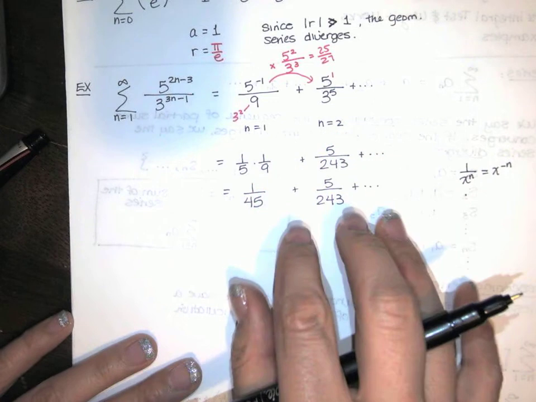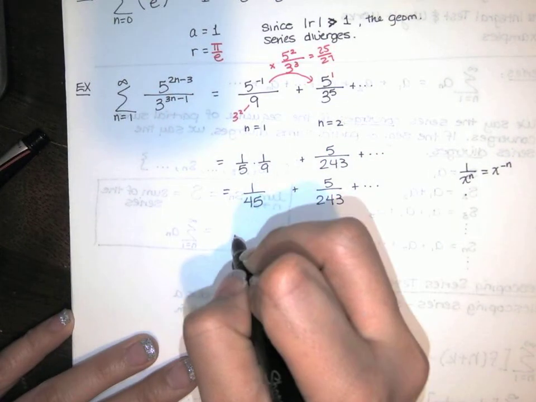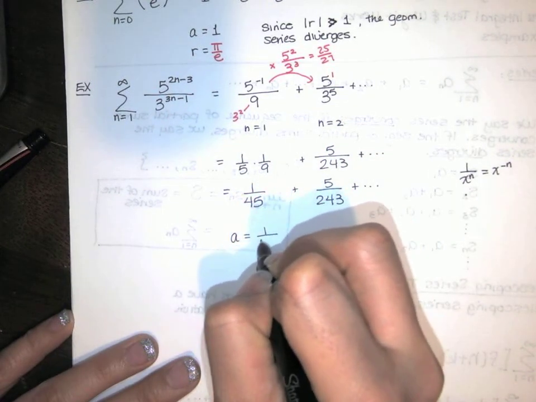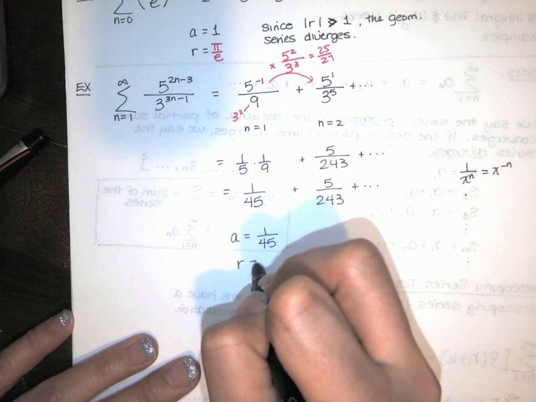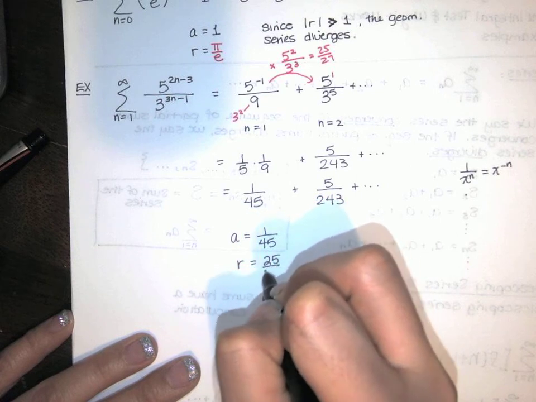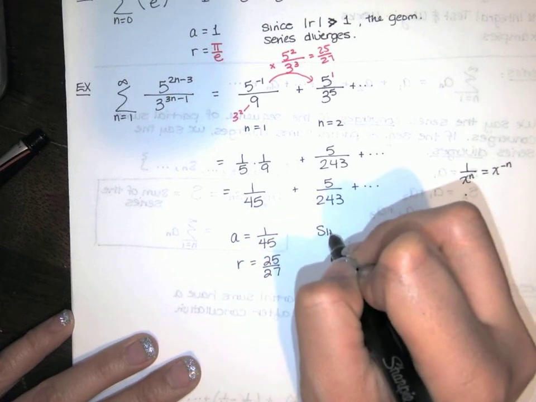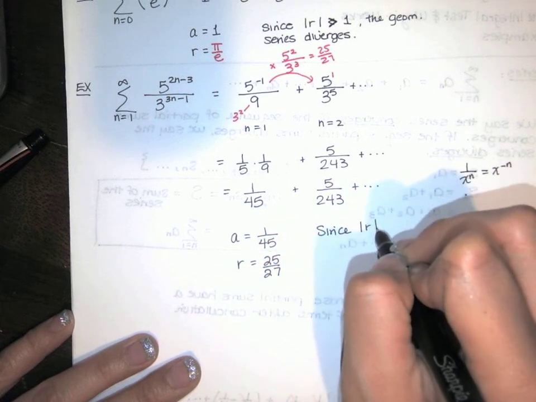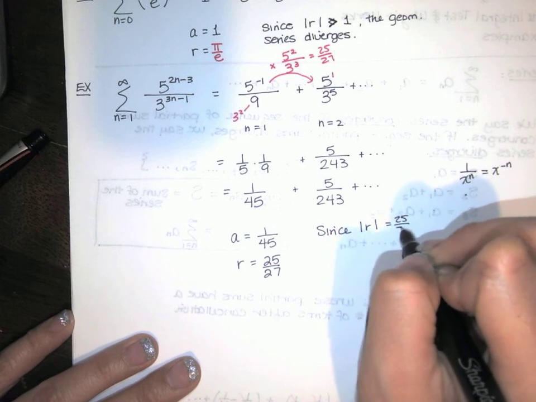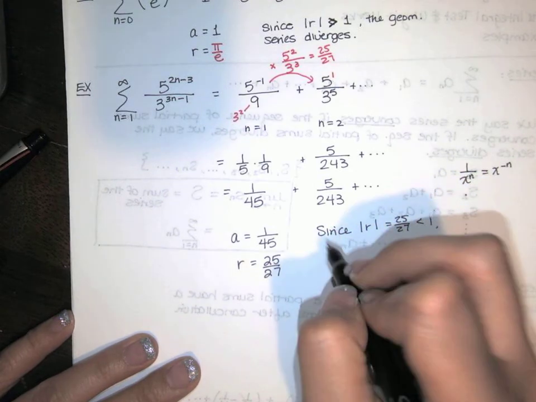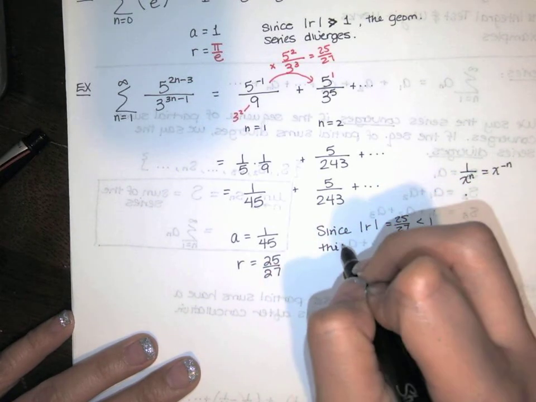So I can expand it like this and then identify the first term, identify the common ratio, and then since the absolute value of r is 25 over 27, and that's less than 1, this series converges.